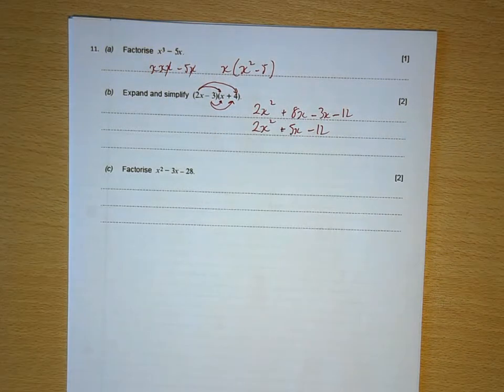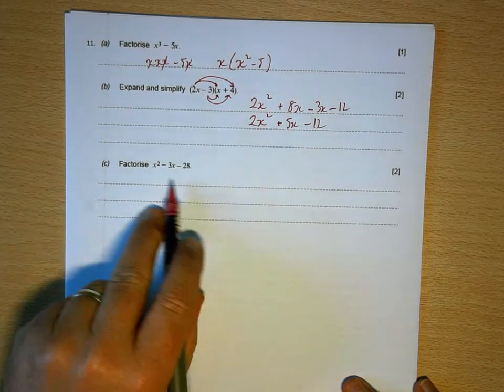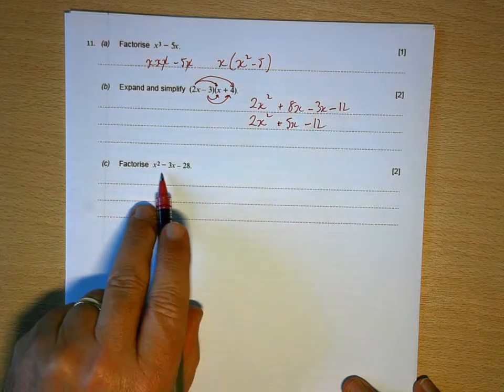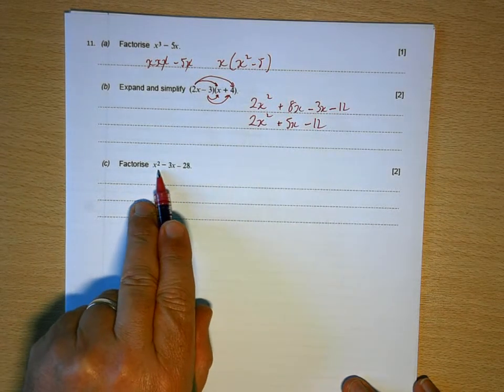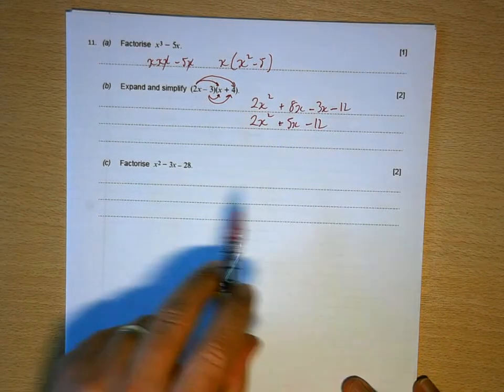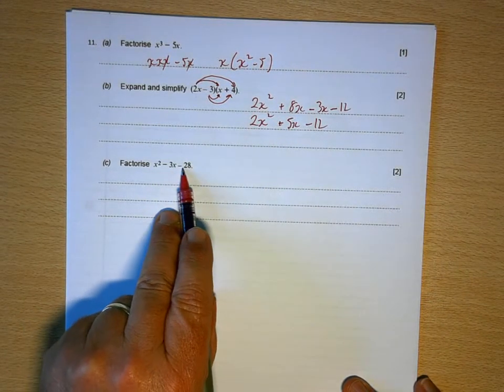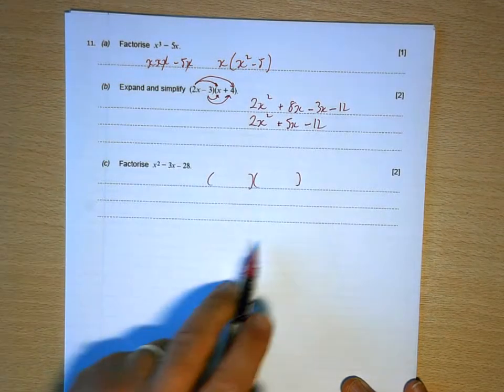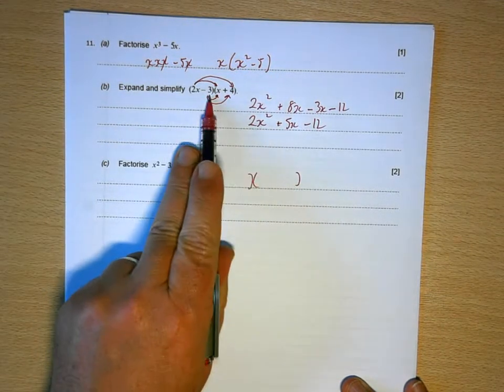And then the final grade B skill that we practiced was if you've got a quadratic expression, where you've got an x squared term, an x and a number, just like we did there. That means that when we factorize that, I end up with double brackets. We're basically reversing what we've done in part B.